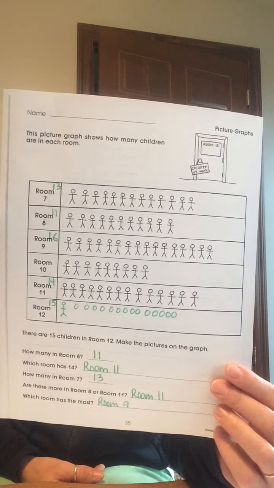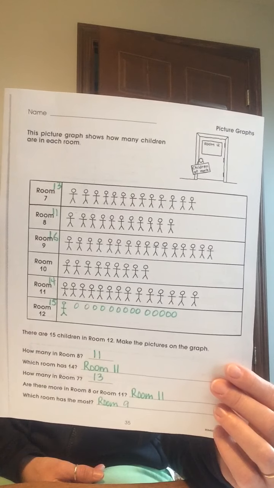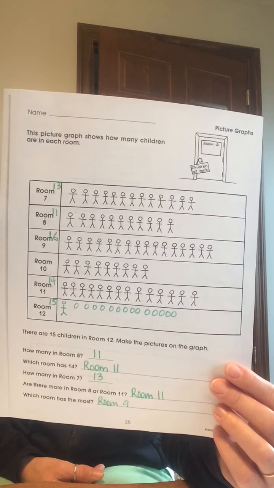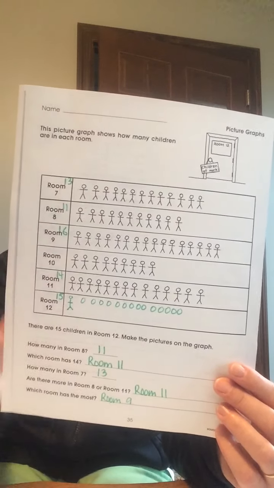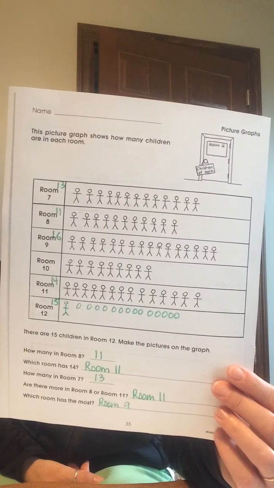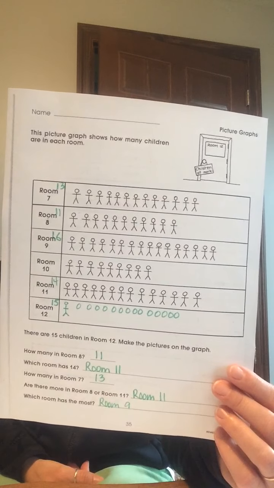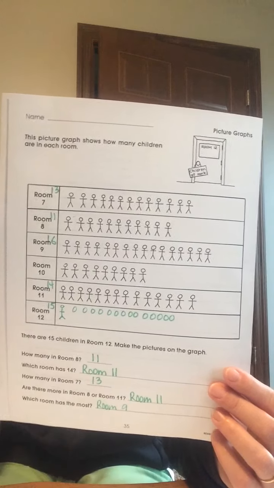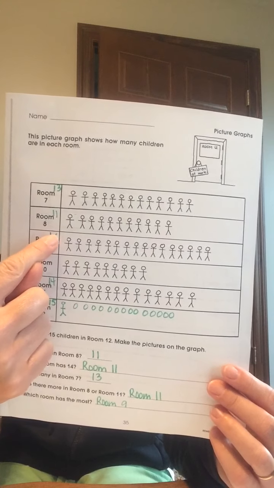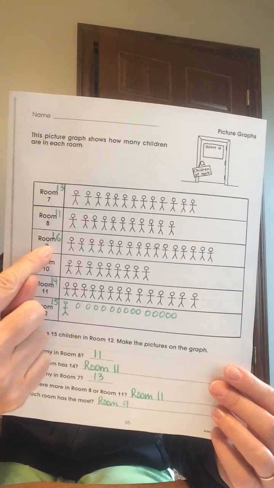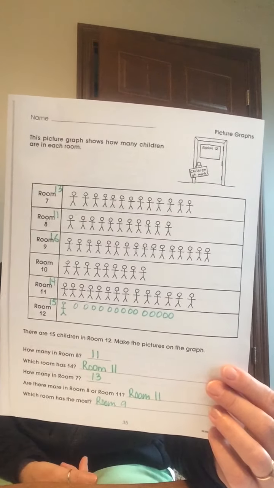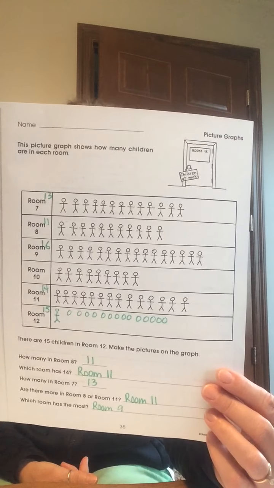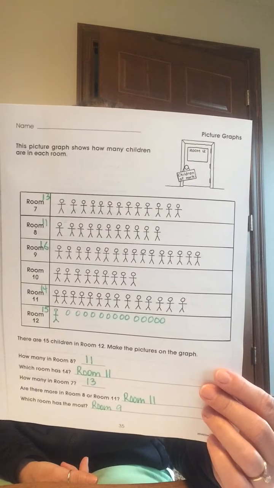And then the last question says, which room has the most? Well, let's look at these numbers. Which one of those rooms has the most? Which one of those numbers is the biggest? 16 is the biggest. So which room is that? Room 9. So on this line down here, on that very last one, you're going to write room 9. Okay, and that's it.